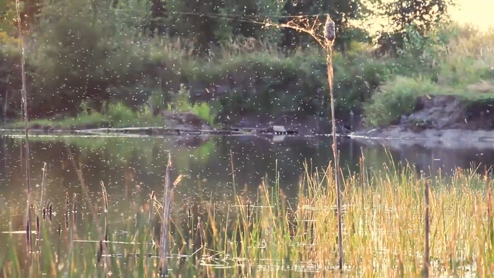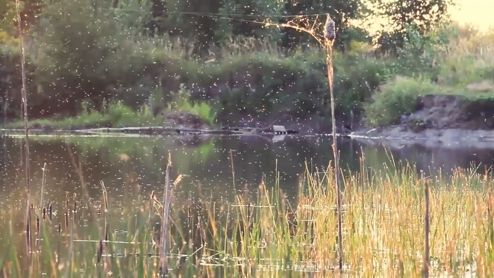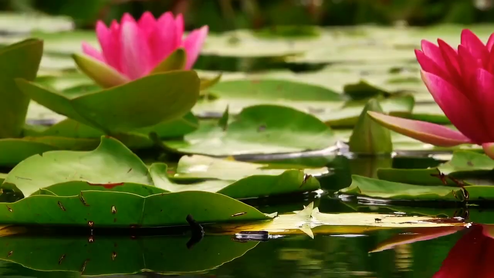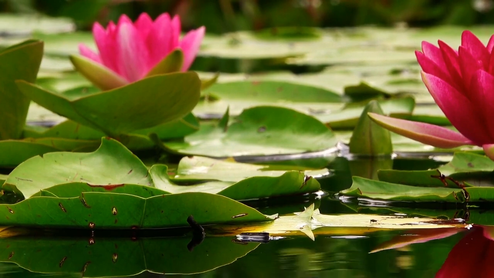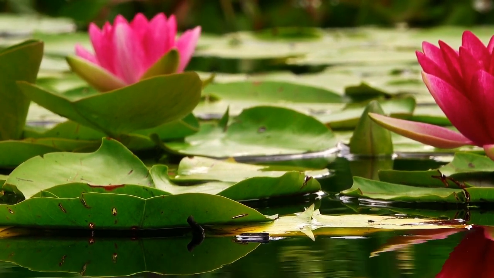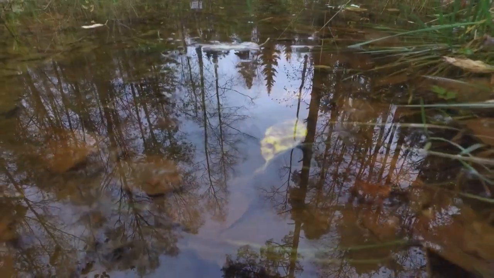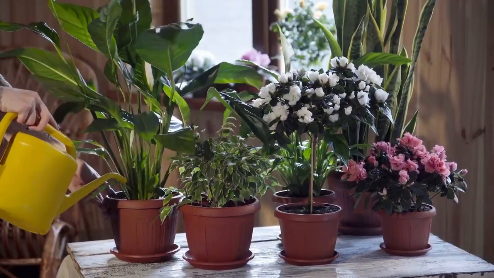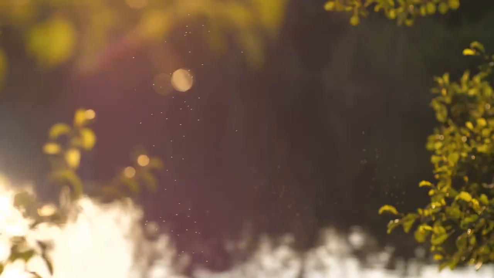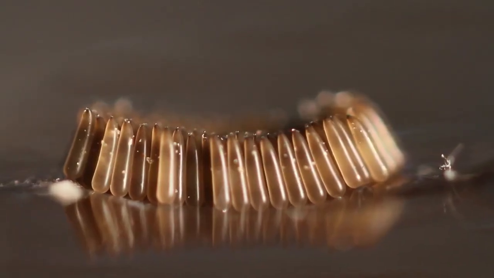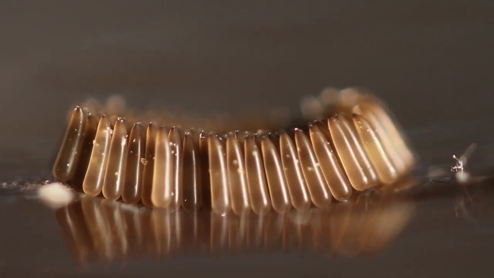In order to reproduce, mosquitoes need fresh water that is stagnant. Stagnant means the water is not flowing, like the water in ponds, puddles, and around the base of plant pots. After mating, a female mosquito lays eggs in water. The eggs are grouped together, forming an egg raft.